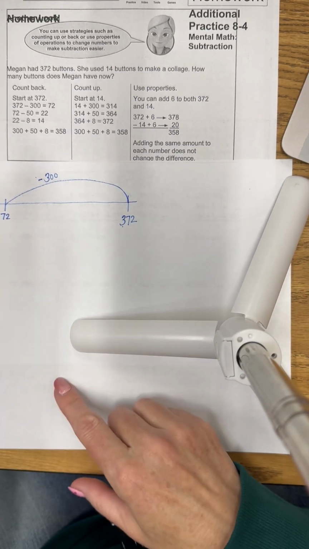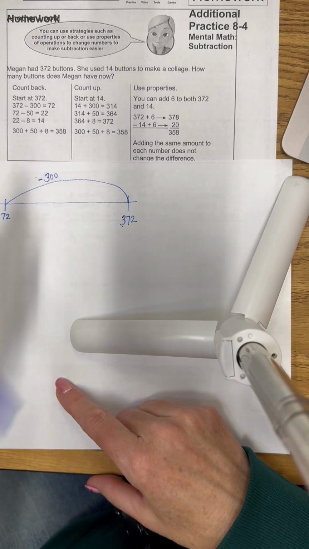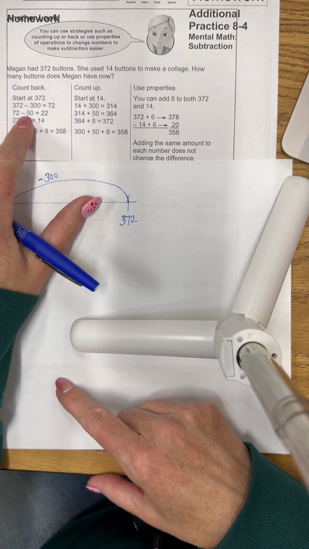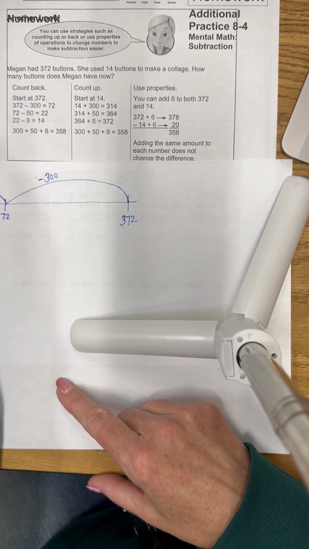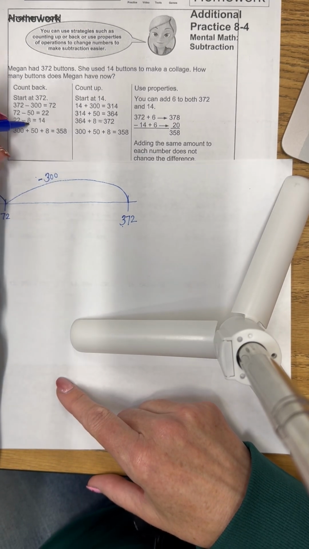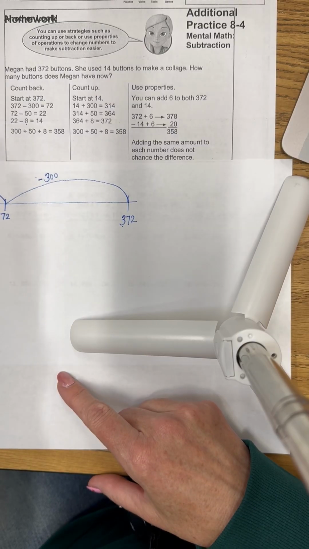I need to get to 14. So my next jump, if you can see right here, is going to be 50 more. So I'm going to make another big jump. It's going to be minus 50. 72 minus 50 is going to leave me at 22. And then I'm going to jump back 8 more, and that's going to leave me at 14.